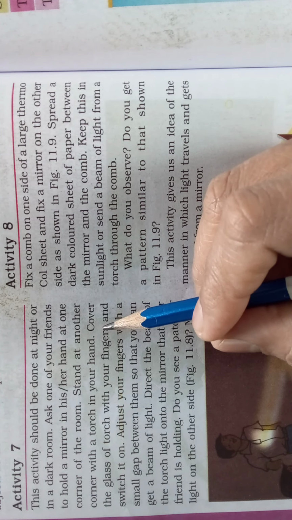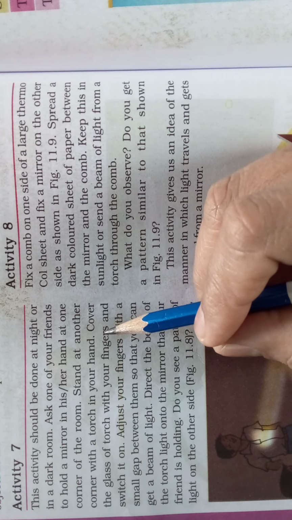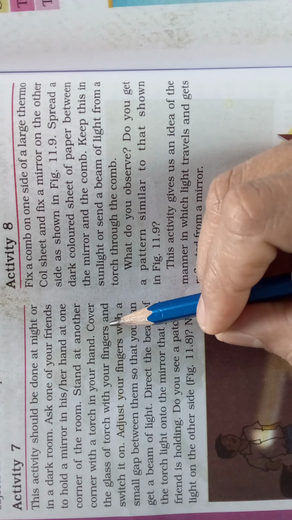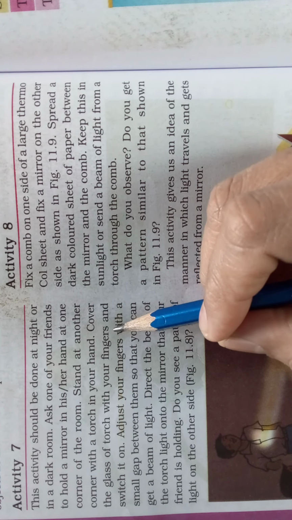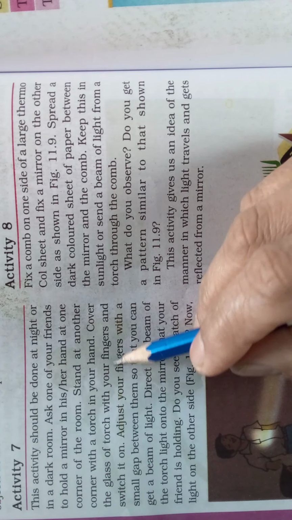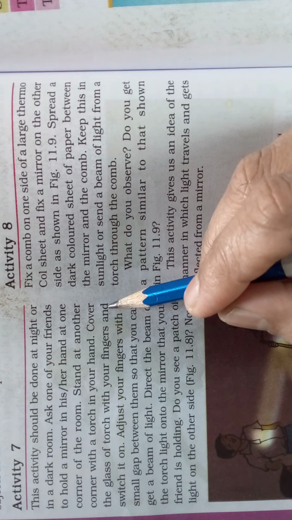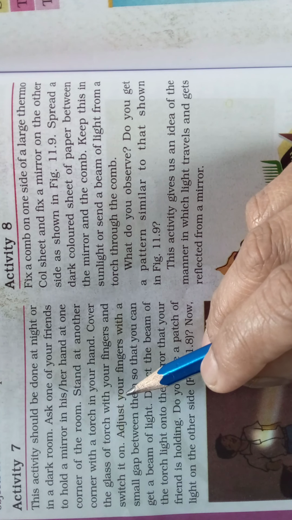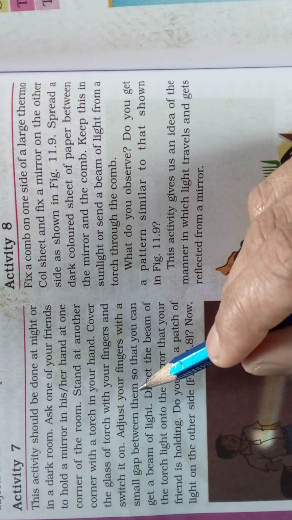Ask your friend to stand in one corner, and one more friend in another corner. Tell him to hold the mirror in his hand. Cover the glass of the torch with your fingers, and switch it on.